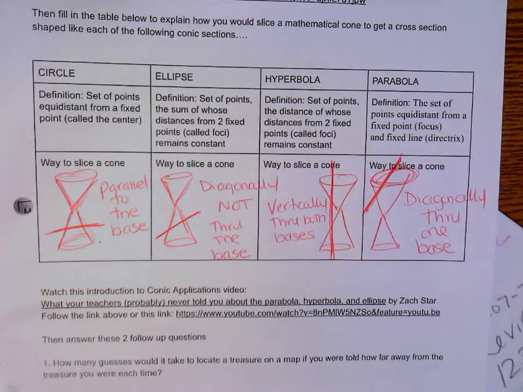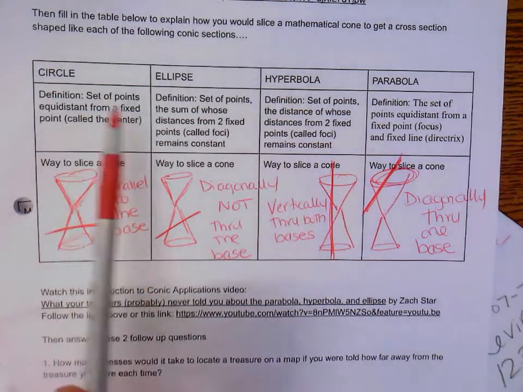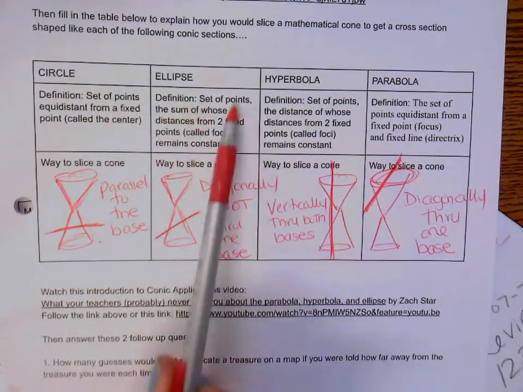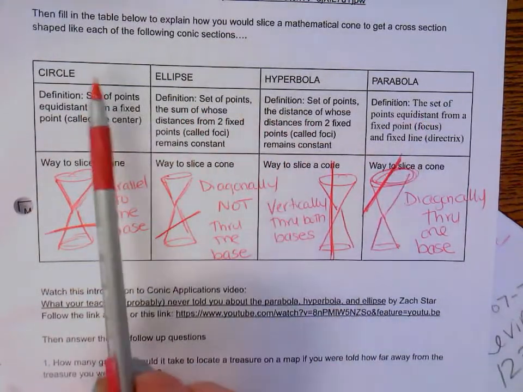This isn't really any official language, just thinking about, okay, I've got the same shape that I'm starting with. How do I generate these four different things? We're going to come up with these formal definitions each time we start one of the new shapes, but we're starting with circle.